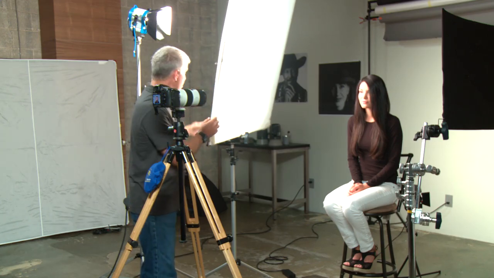The other thing that's interesting about hard and soft light is the further back we move our diffusion from our model, the harder it gets. That's because the source becomes smaller and smaller relative to her face, and it makes the light a little bit harder. You can see it mostly in the shadow area, so the transition from her nose to her cheek.